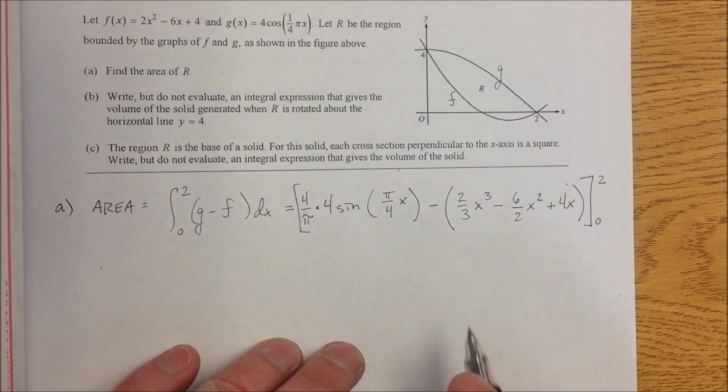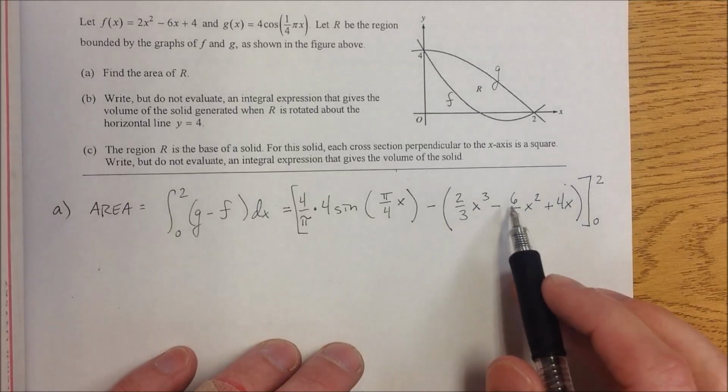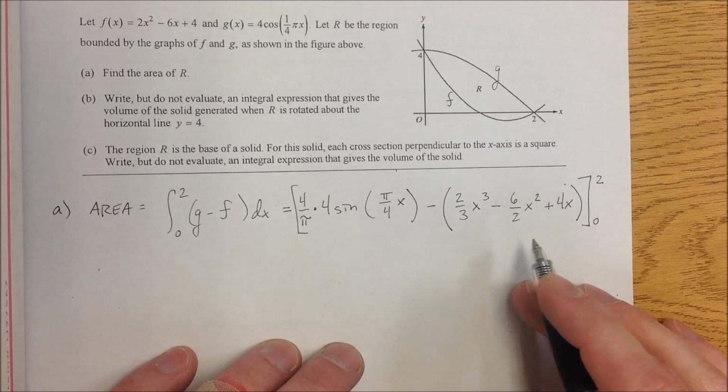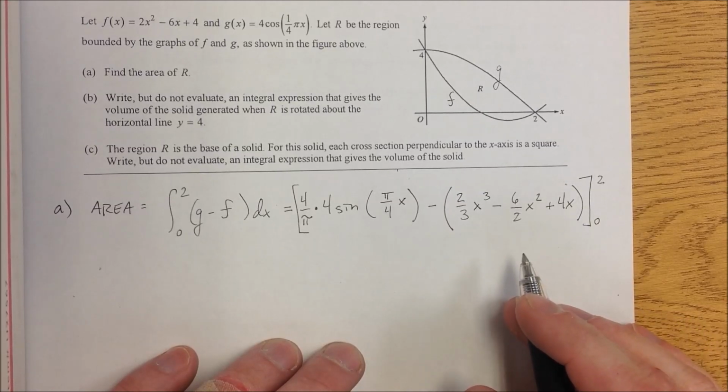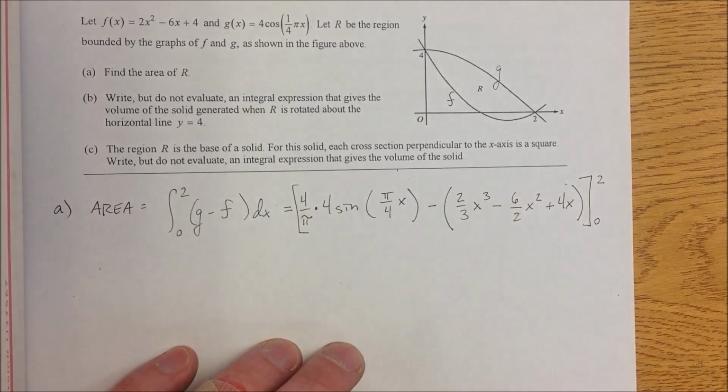It's important to note that you don't really have to get adventurous here and try to simplify anything, even something simple like 6/2. There's just no real reason to, so I'm not going to do it. And furthermore, I'm just going to plug the numbers in and then stop talking.